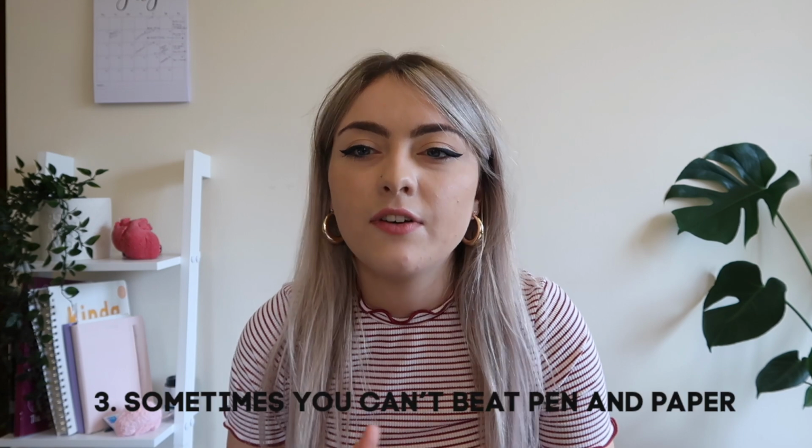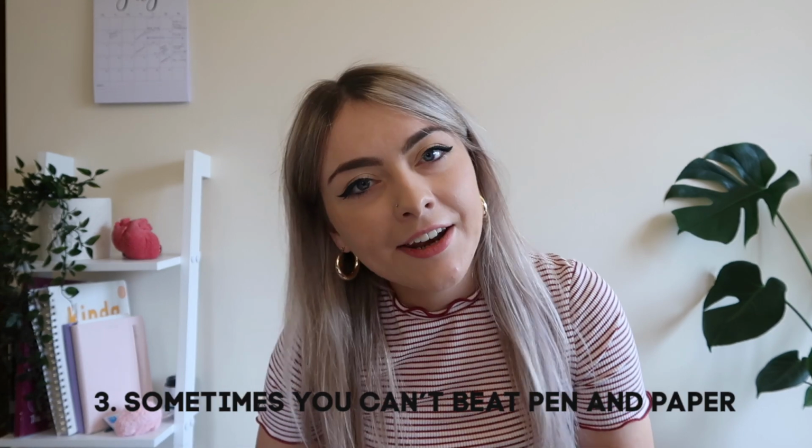Another thing I don't particularly like about the iPad is I don't find it that useful to use as a planner. I still like to have a diary. Some people do use it in that way, but for me, I still like to plan things written down in a diary or on a calendar. I just like it the old-fashioned way.